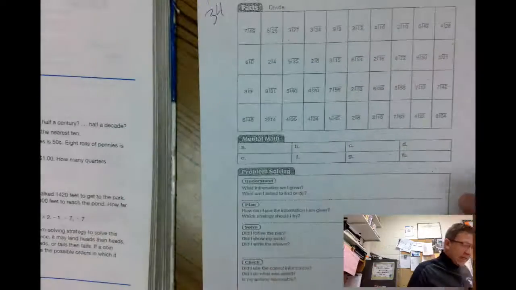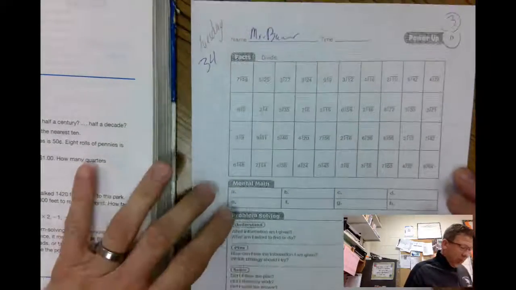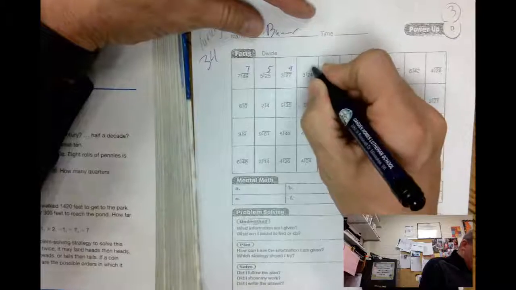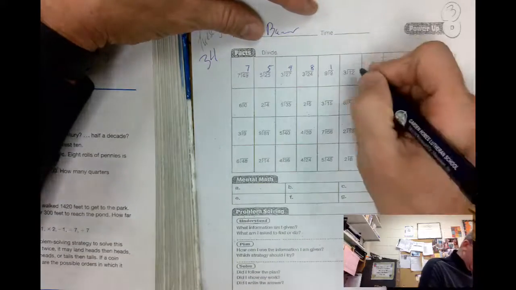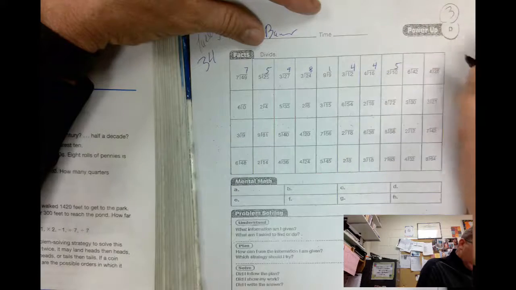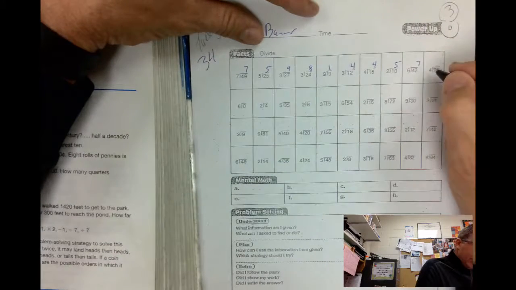Power-up, D7. 25 divided by 5 is 5. 27 divided by 3 is 9. 24 divided by 3 is 8. 9 divided by 9 is 1. 12 divided by 3 is 4. 16 divided by 4 is 4. 10 divided by 2 is 5. 42 divided by 6 is 7. 28 divided by 4 is 7.